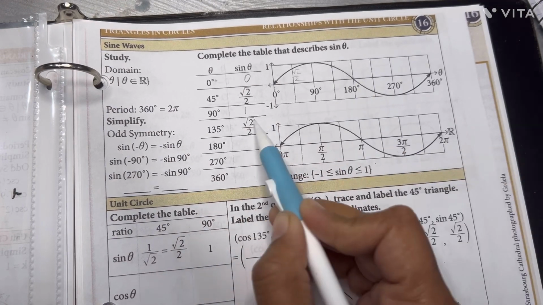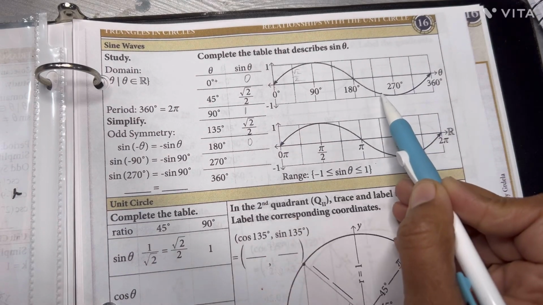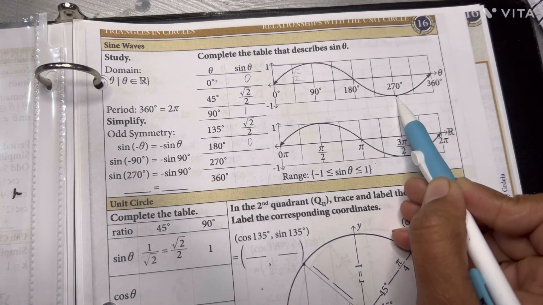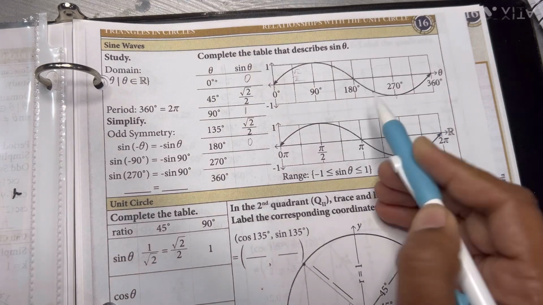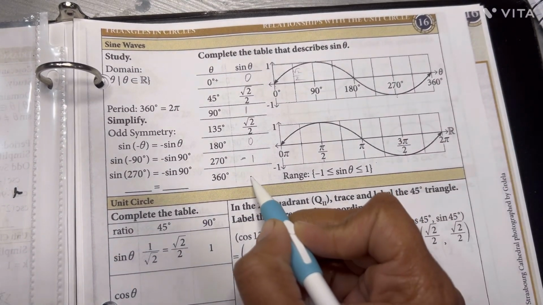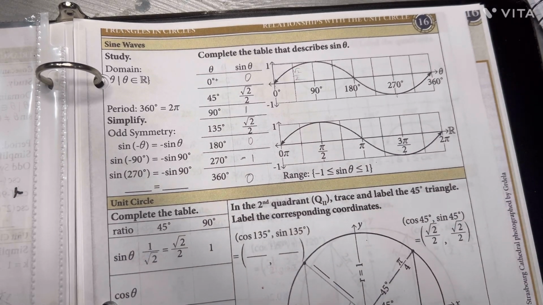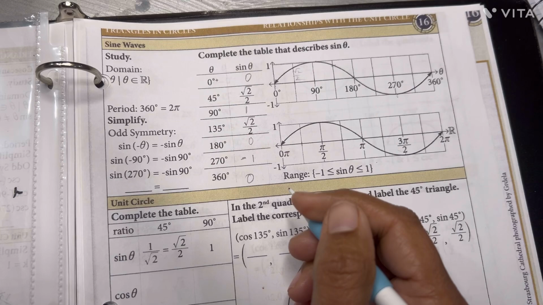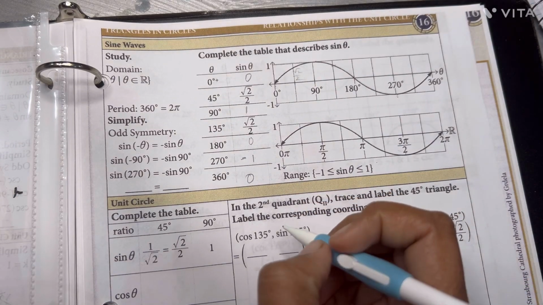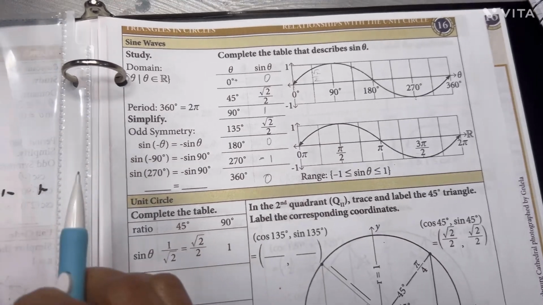135 is again square root of 2 over 2, 180 is 0, 270, which is the opposite, is negative 1, 360 is again 0. This is page 10, right? So I've pretty much done these. Now let's simplify the odd symmetry.